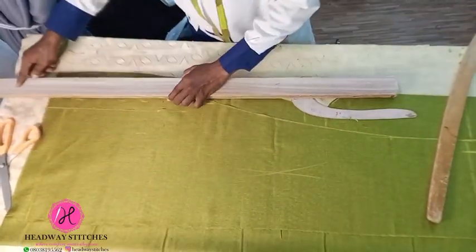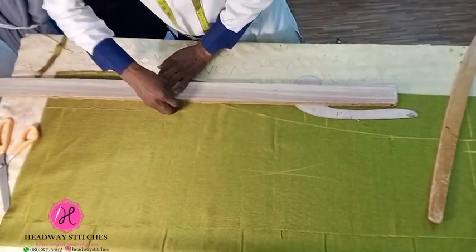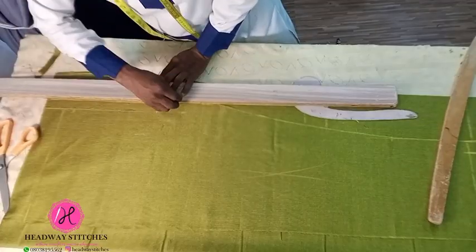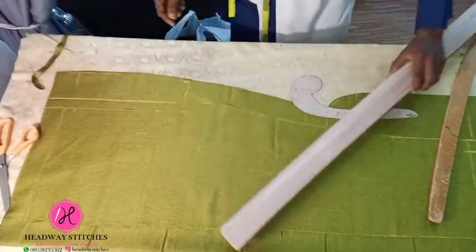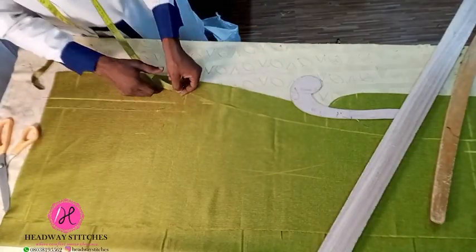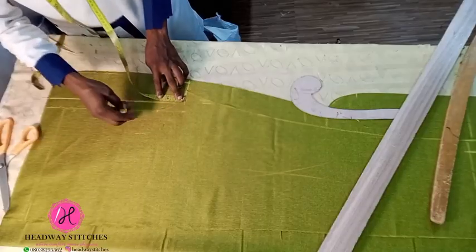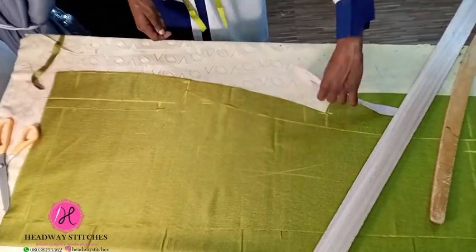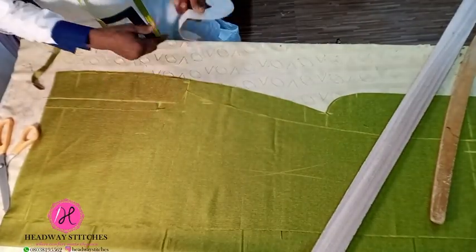So draw this 1 inch, draw it downward. So now, don't forget from this line, you raise this one by 2.5, measure that 2.5. Then connect this point to this.